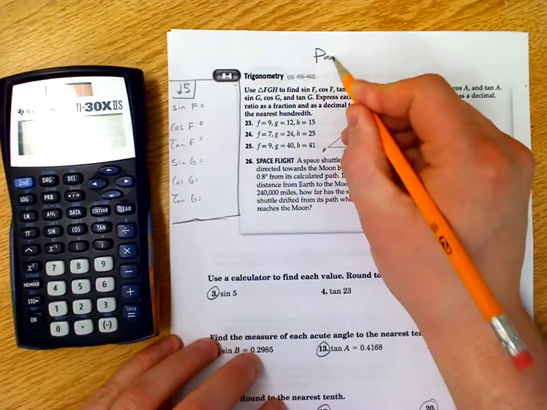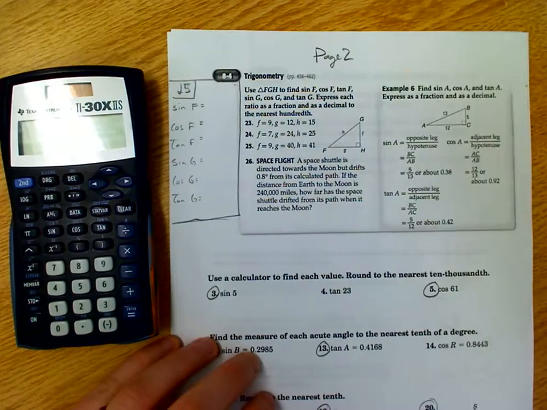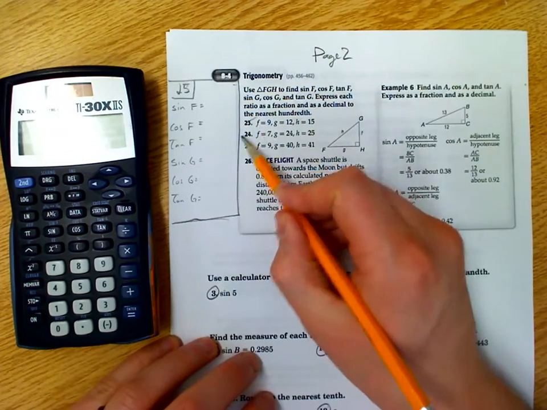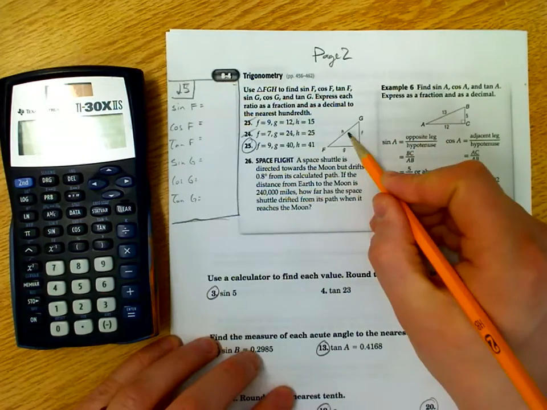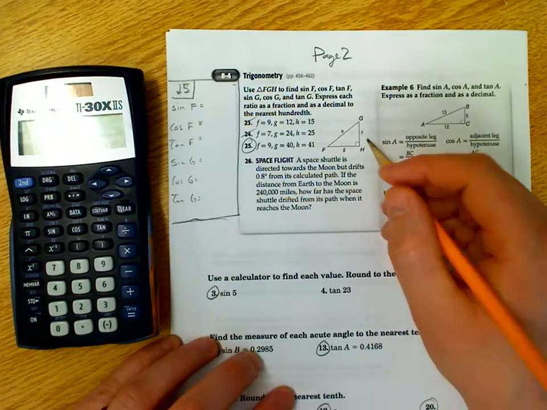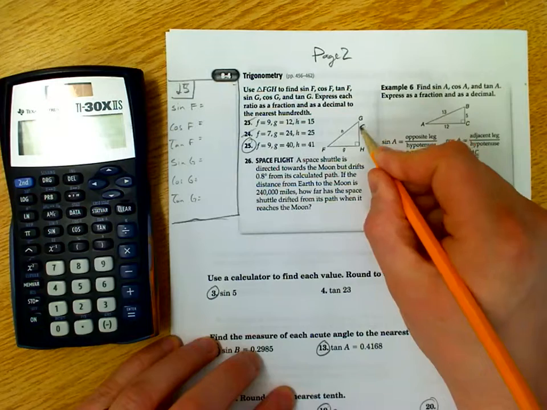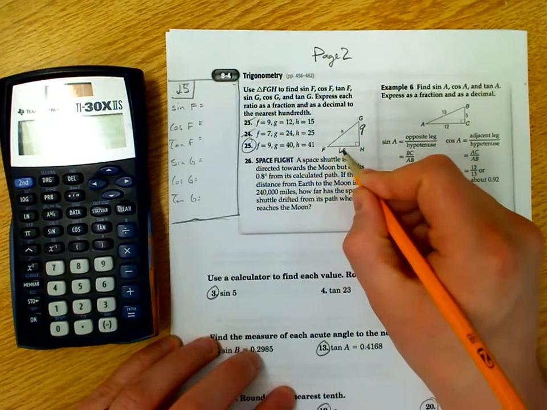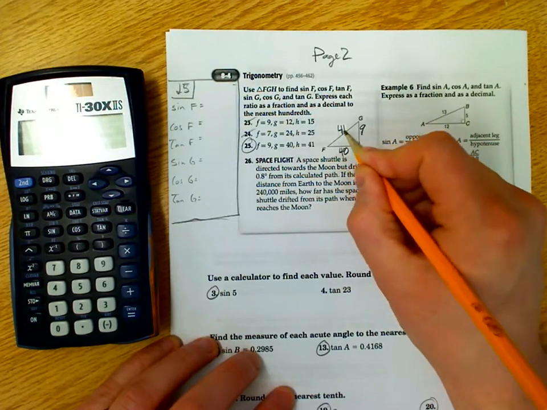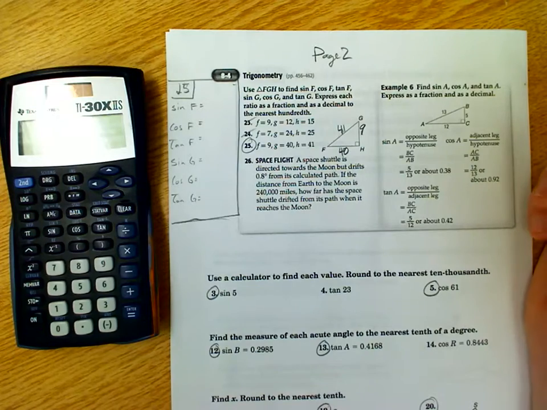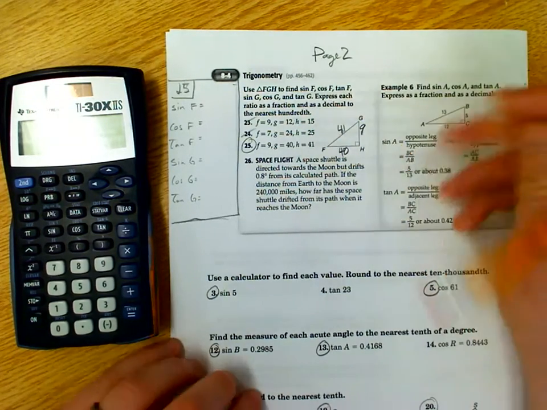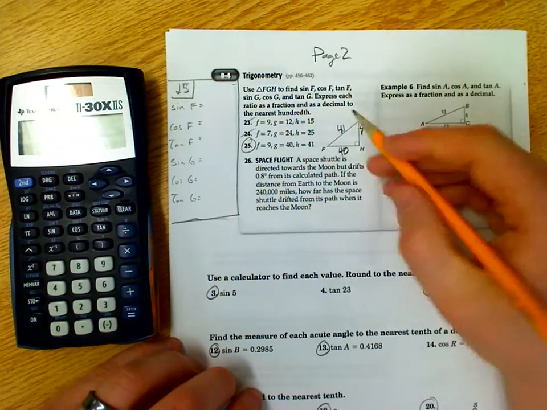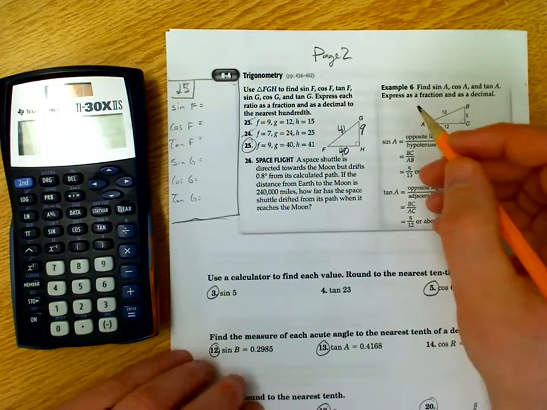Alright, we're moving on to page 2 now. I'm going to skip 23 and 24 and go right to 25. And in this diagram, I'm going to go ahead and input the values. So F is 9, G is 40, H is 41. When you do 23 and 24, you should do that as well, but then just erase them afterwards so you can put the new values in. That helps me the most.